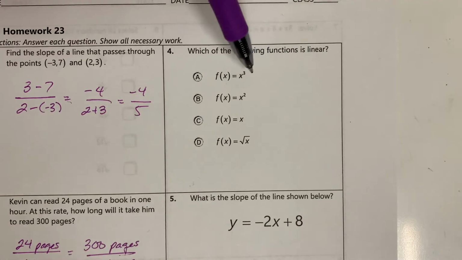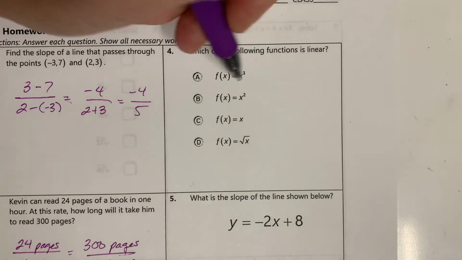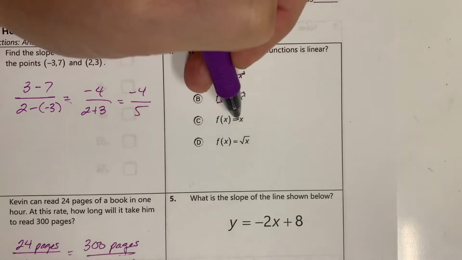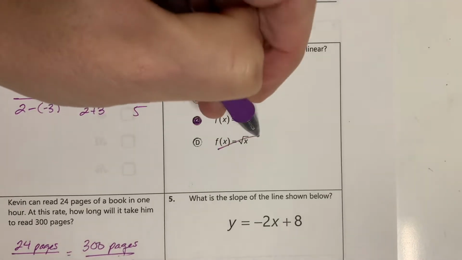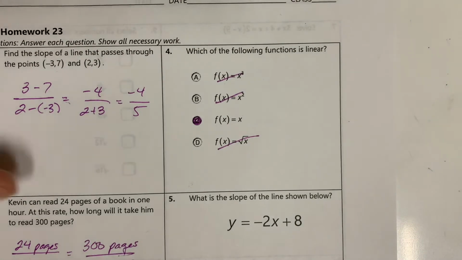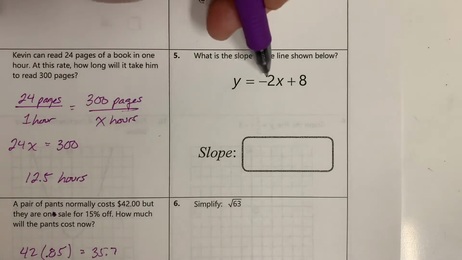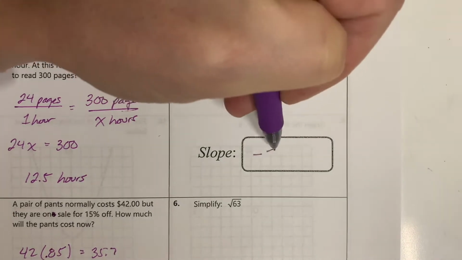Number 4, which one of the following functions is linear? So we're looking to see whether x has a power of 1, an exponent of 1. That's cubed, that's squared, that has a power of 1. That is definitely linear. That's a line. This one's a square root. Has to be C for that one. Number 5, what is the slope of the line shown below? The slope is the number in front of x when it's in slope-intercept form, -2.